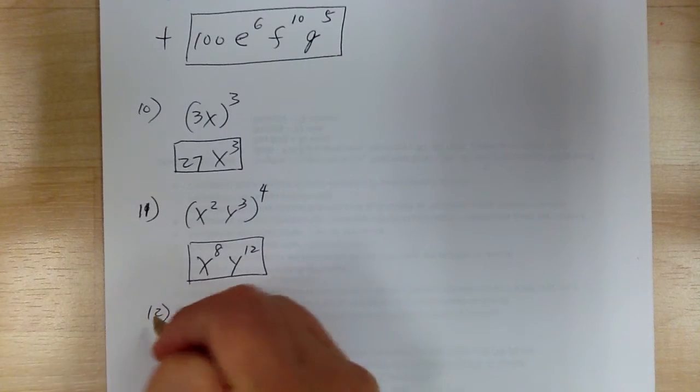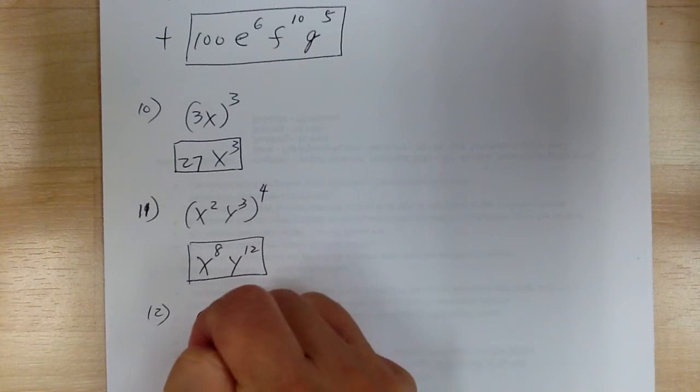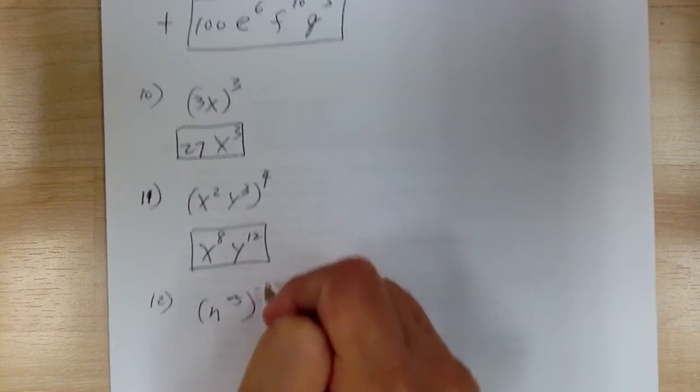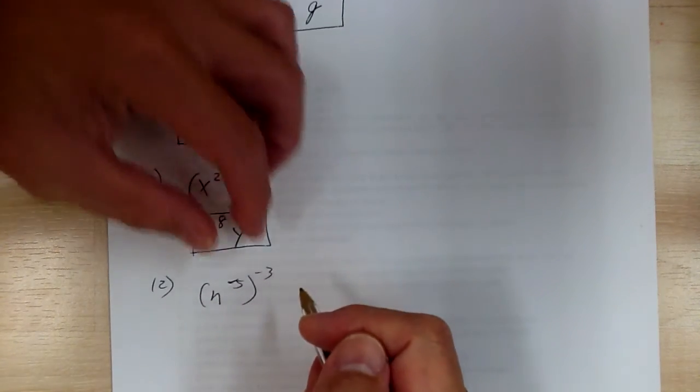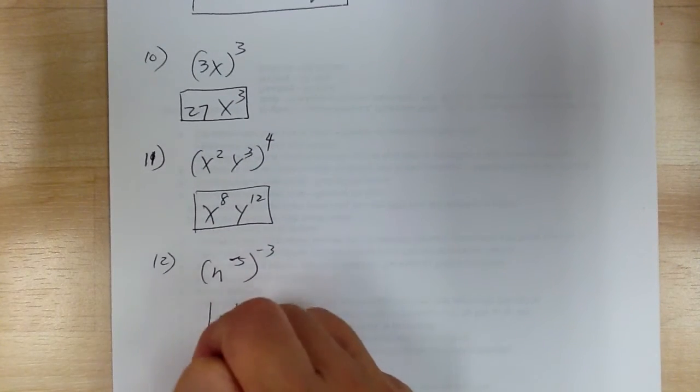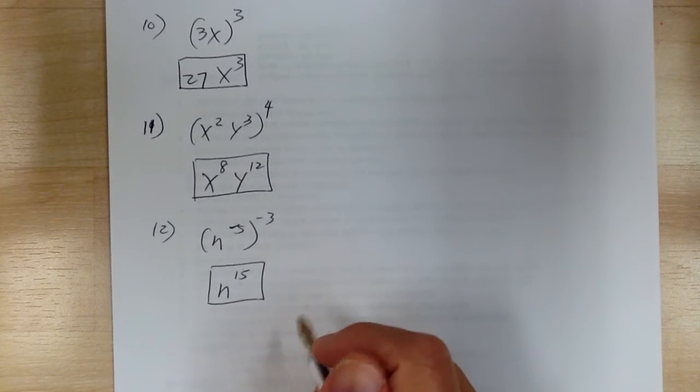Okay, let's go to number 12. You have n to the negative 5 to the negative 3. So again, you apply the power rule, so you multiply. So you're going to get n to the 15. And that's it. So let's go to 13.